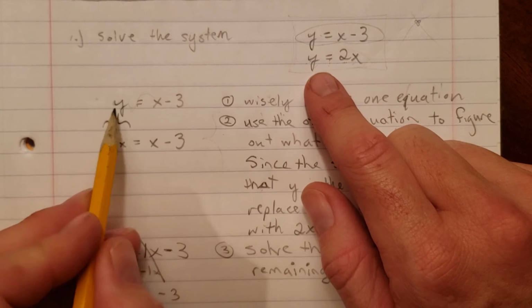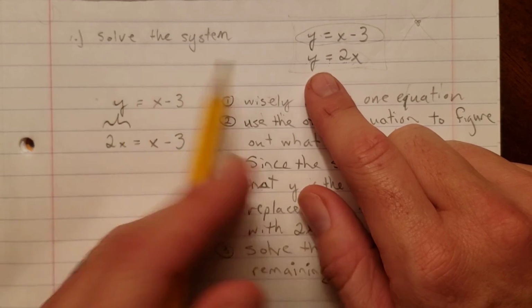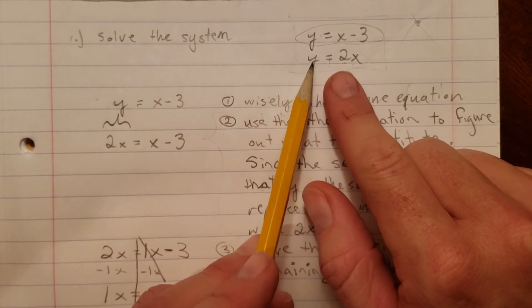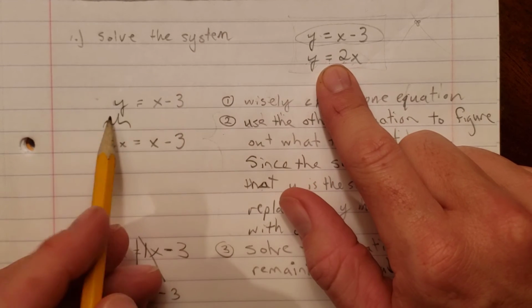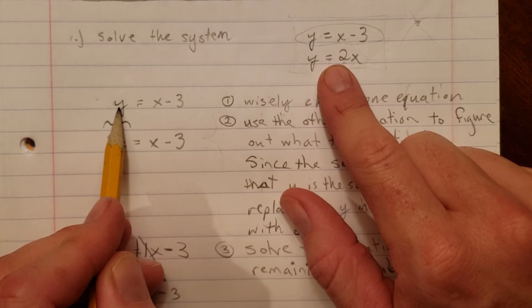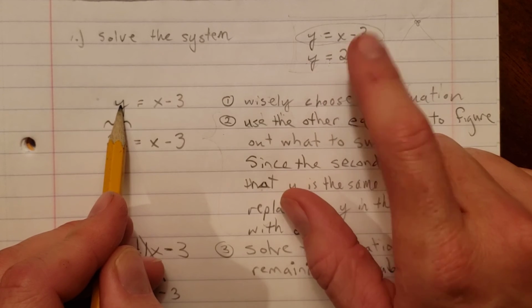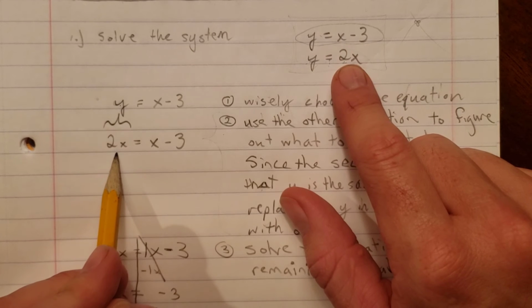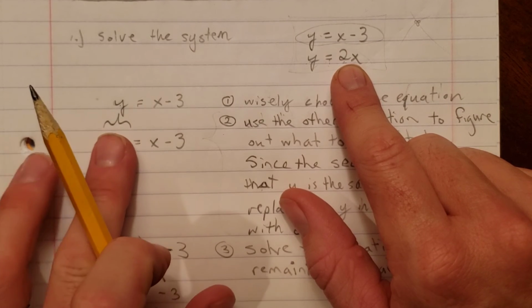Okay? We are going to take this first equation and look at this second equation and say, oh, y equals 2x. So we go back to the first equation and say, okay, wherever there's a y, we're going to take it out and substitute in the 2x. So now it's kind of like half and half.